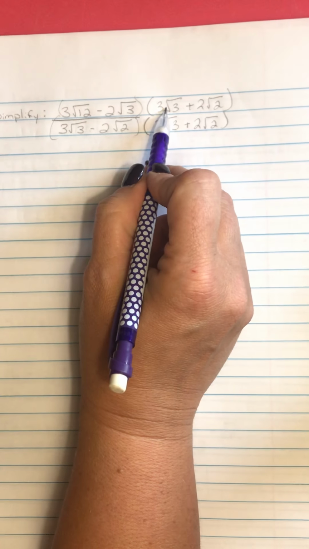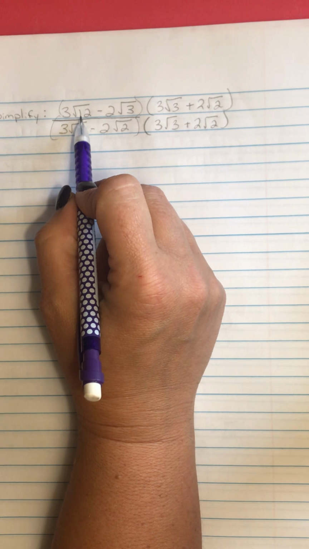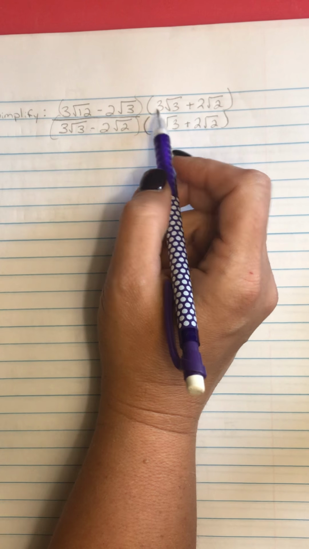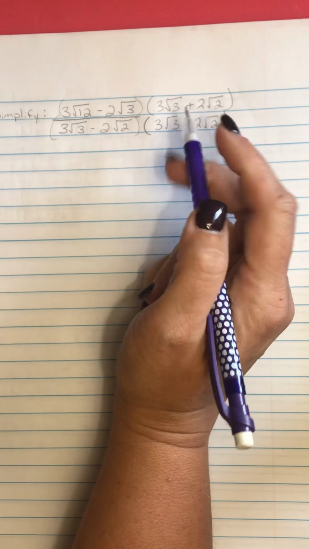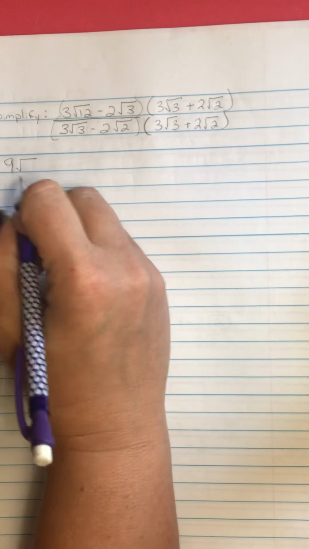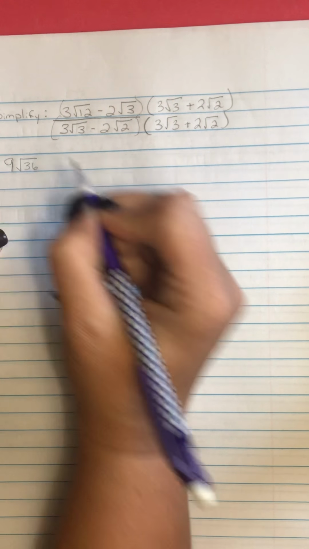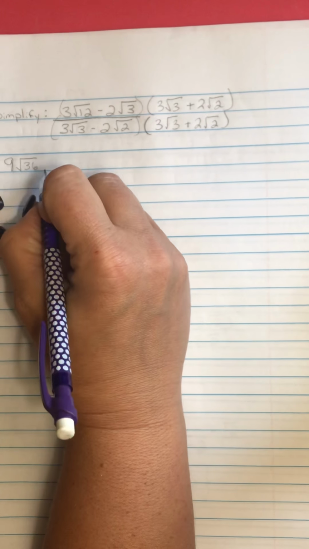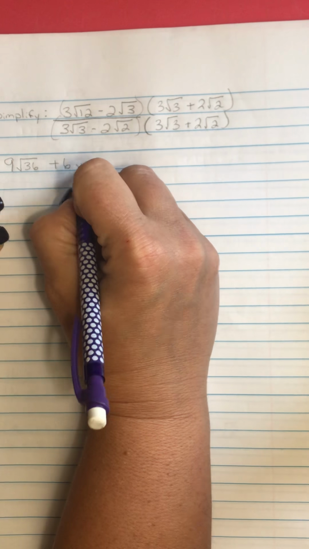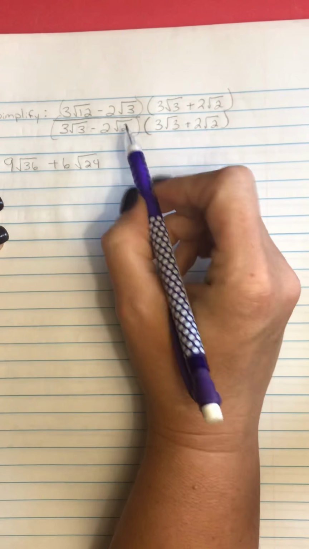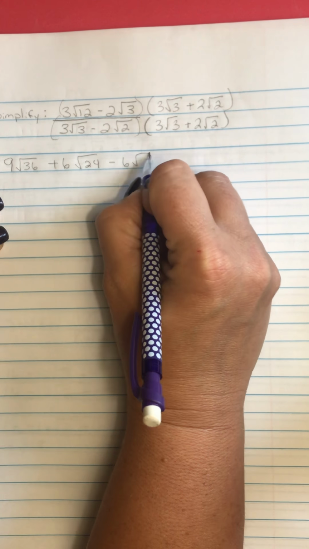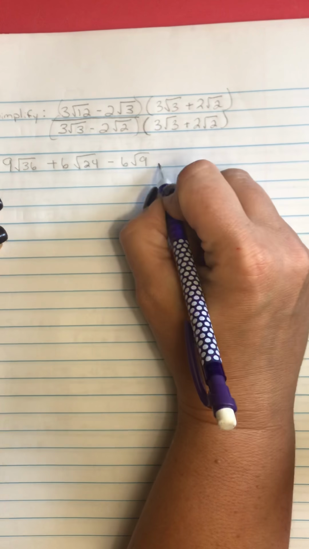So your first is going to be 3 with the square root of 12, and then 3 with square root of 3. Remember, outsides get multiplied, insides get multiplied. So 9 with 36 in the house. Okay. Then the outer. Okay. Then the inner. And then the last.